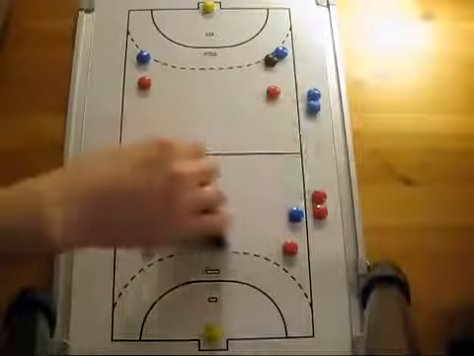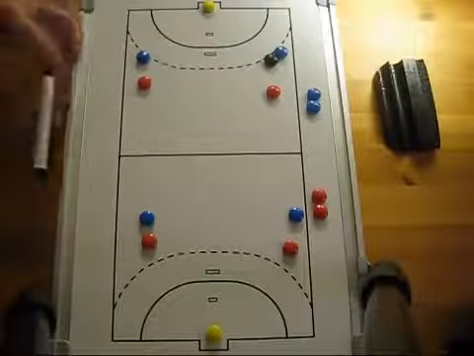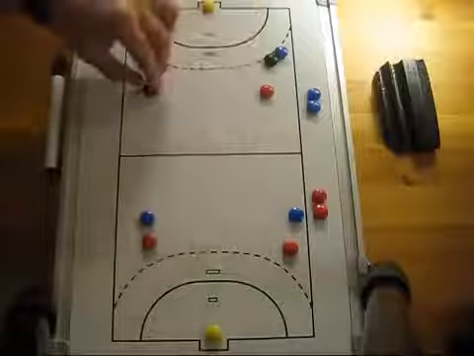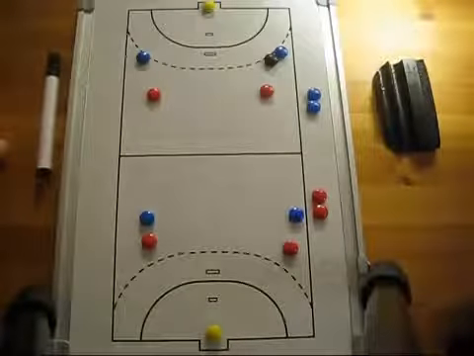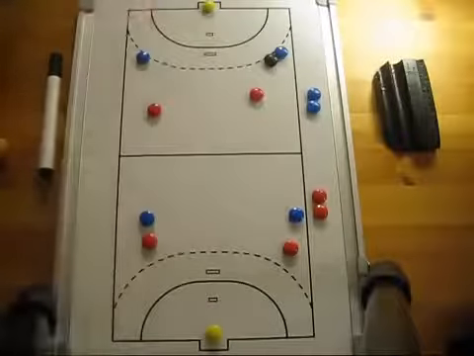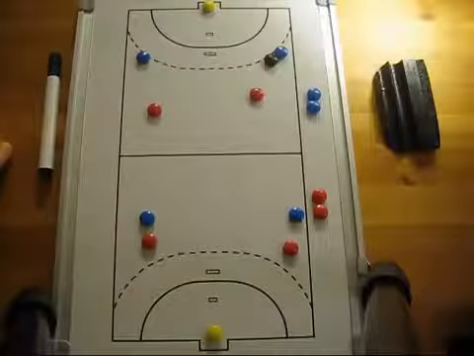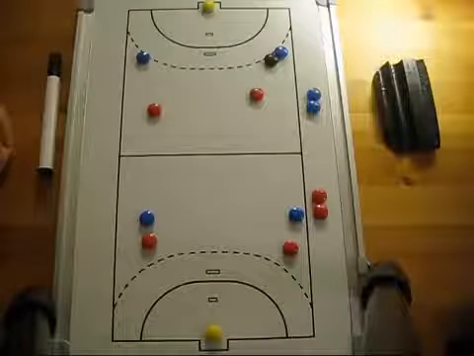And in order to do this, in order to cover this middle section, when your players are defending during this formation, well, actually there are two types of defending. One is zonal defense, and another one is personal cover.